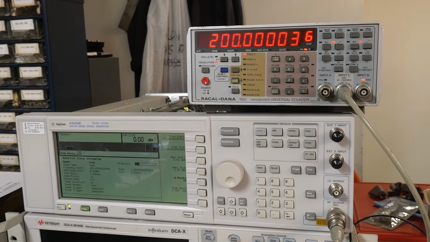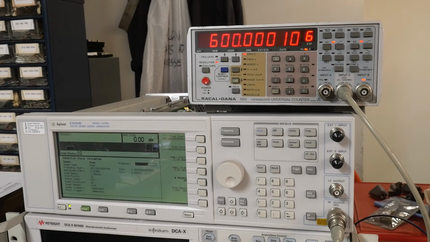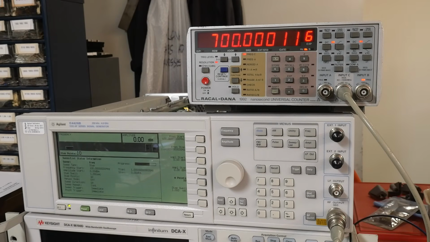Things have warmed up. So it got stable. Both this had to warm up and that had to warm up. So both ovens are good now. Look at the accuracy of this thing. 100 megahertz, 200 megahertz. Wow. This is great. This is really, really good. I'm really happy.